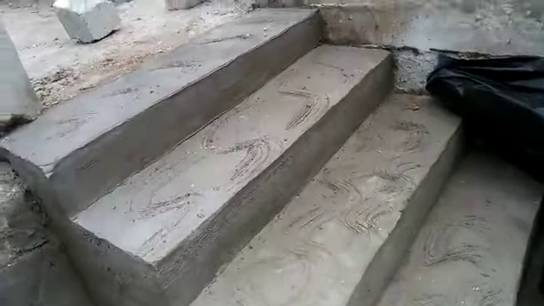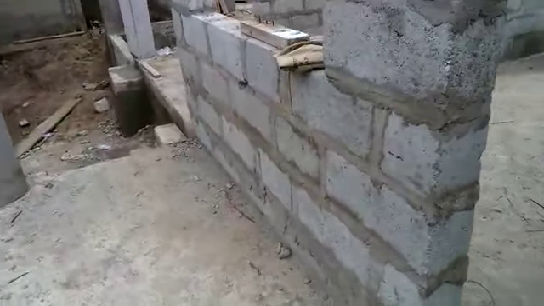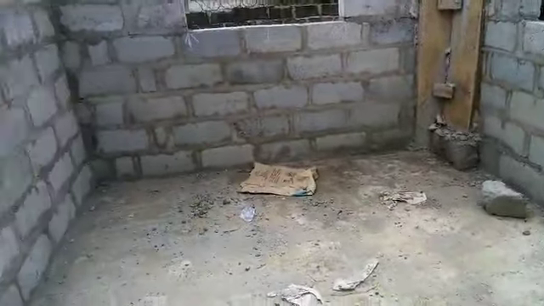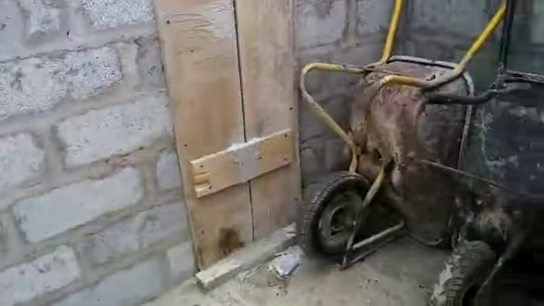This one will serve one of the apartments. This is the porch leading to one of the apartments. This is the living room for one of the apartments. This is the kitchen. This is a small bar that, if they want to, they can fix a bar here.